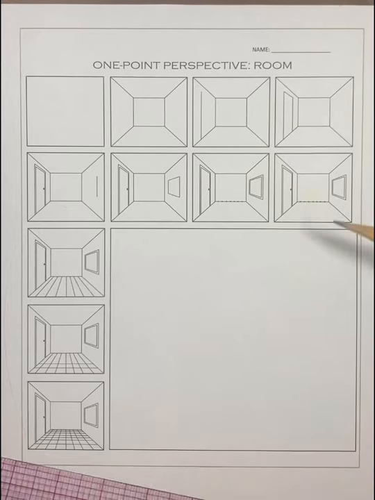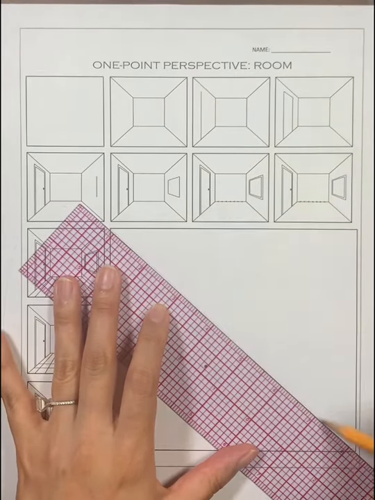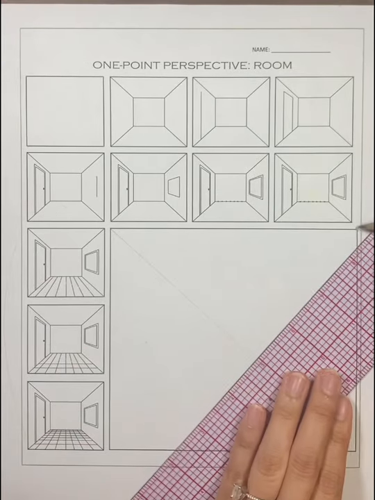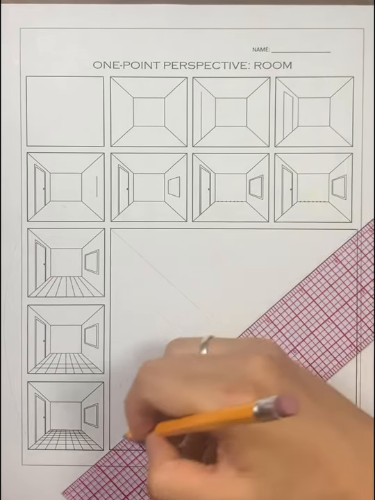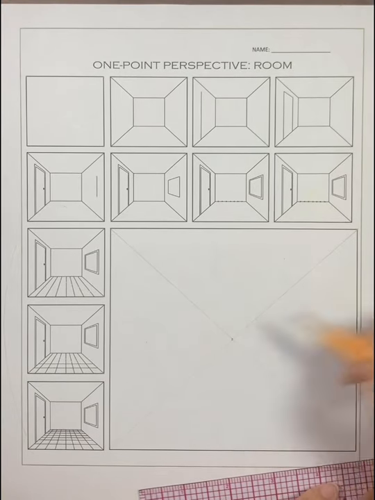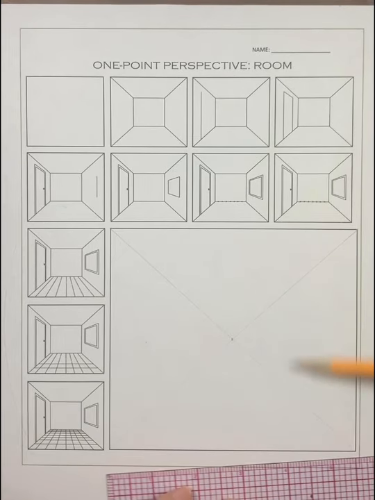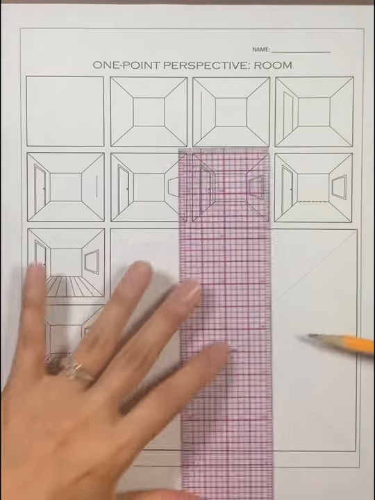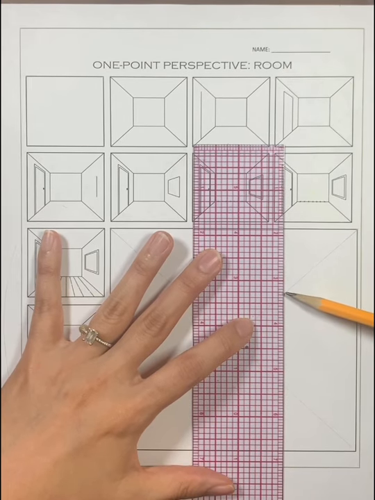I'm going to go ahead and start off with finding my vanishing point by drawing an X. Okay, and that's going to be my vanishing point. There's really no need for me to draw a horizon line in this case because the horizon line is really outside of the room. But we can go ahead and get started with the line edges of the room by drawing a perpendicular line right there.